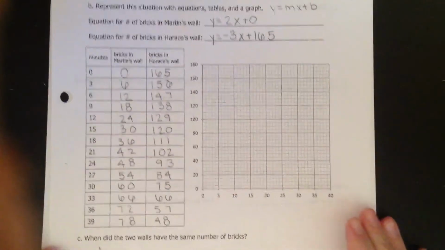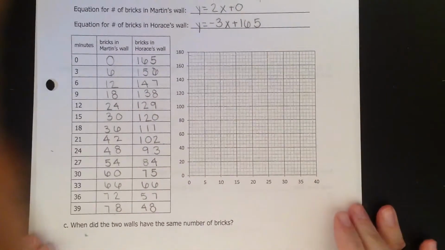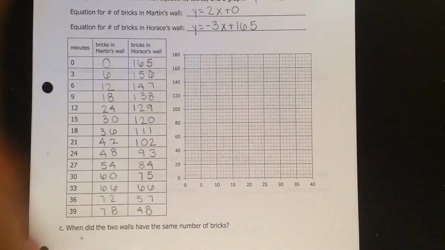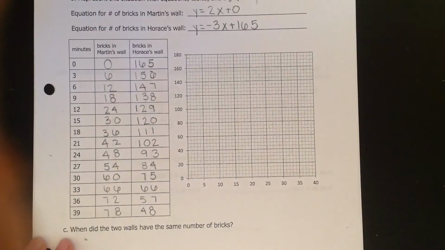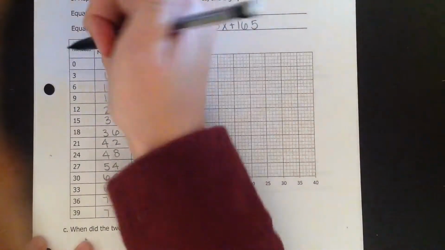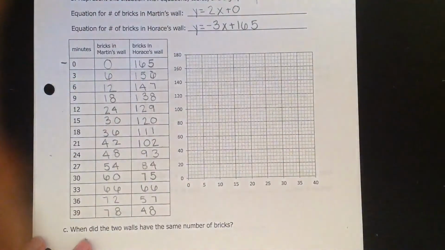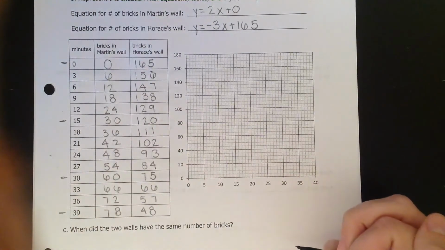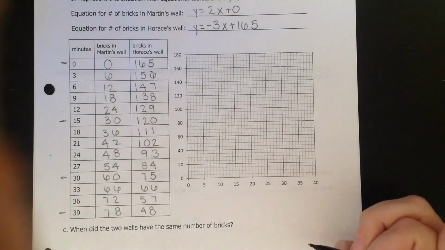Okay, once you have your table filled out, now we can move on to graphing them. To save a little bit of time, I'm not going to graph every single point. So I'm going to pick about 4 points to graph. So I'm going to do 0 where they start for each one. And then I'm going to do 15 minutes, 30 minutes, and last 39 minutes. So let's start with Martin.